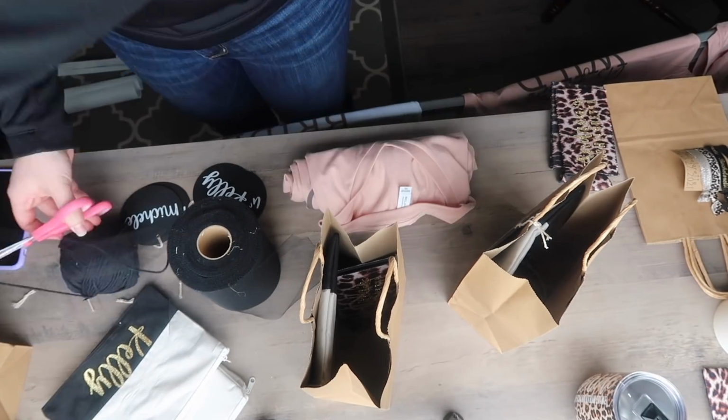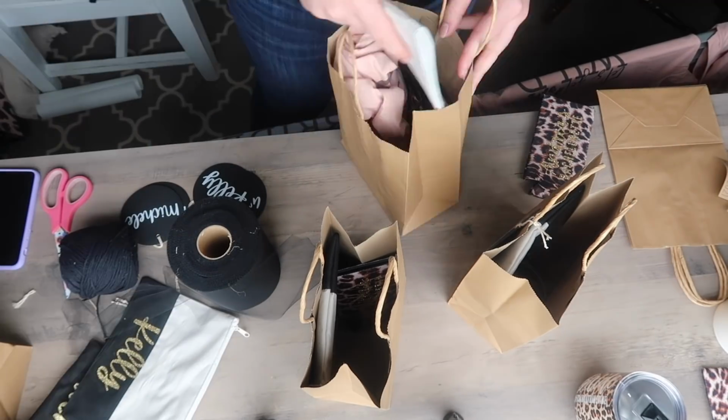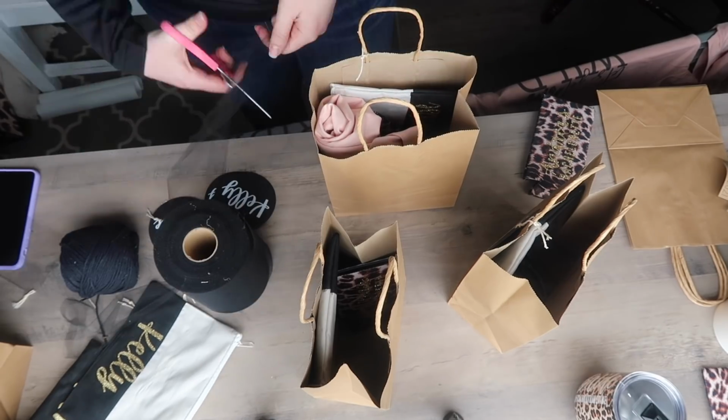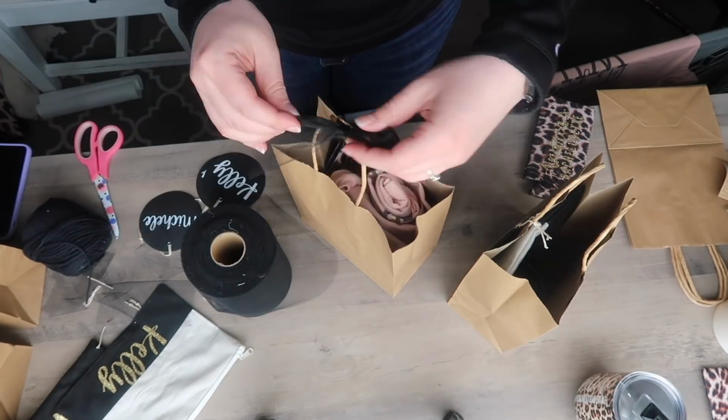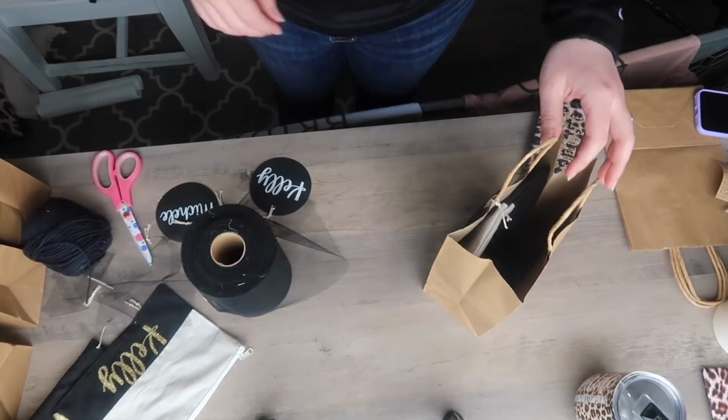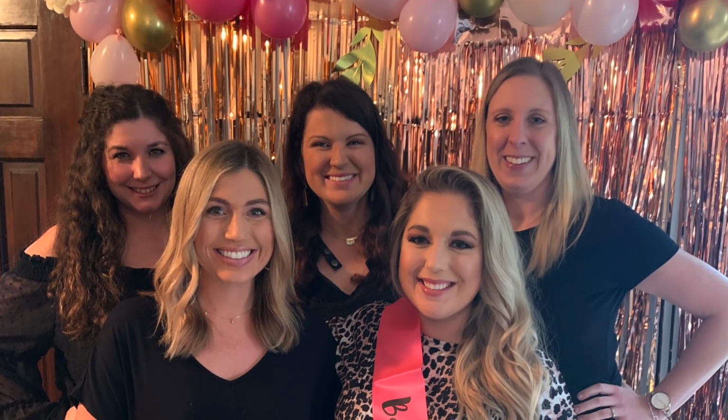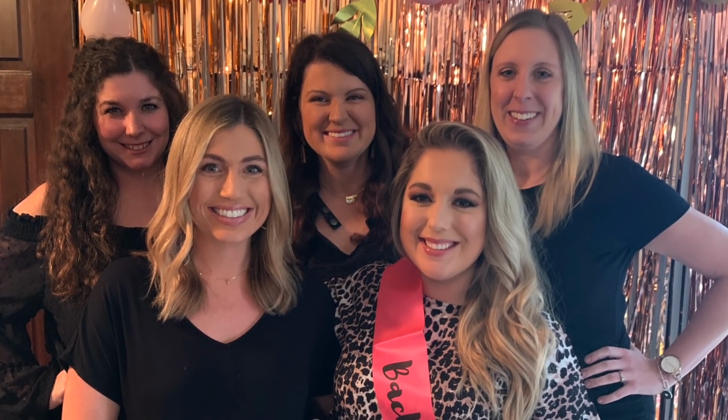I just used some yarn I had on hand and the tulle I've had from craft projects from ages ago. But you could use ribbon, you could use whatever, and the craft bags, just the simplicity of that worked super well. We had a really fun time at Andrea's bachelorette party, and everyone seemed to really enjoy all of the little items that were customized and personalized for the occasion.